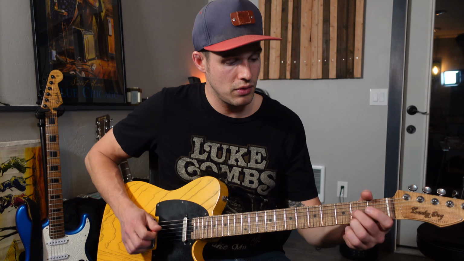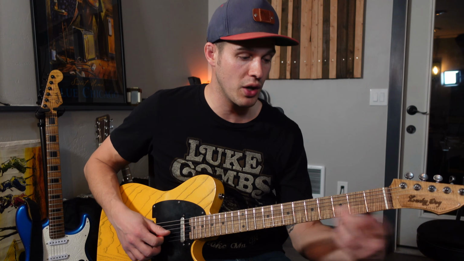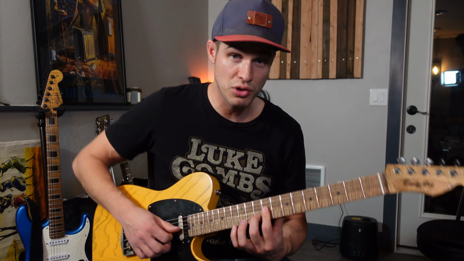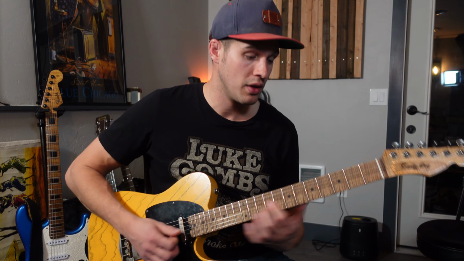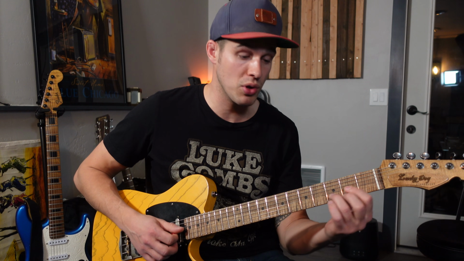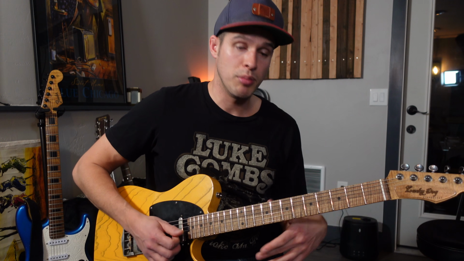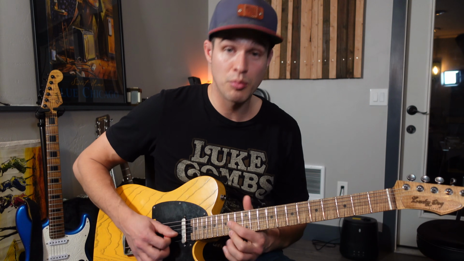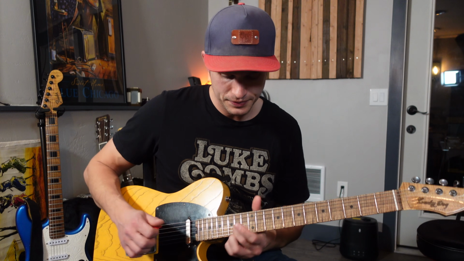So we can't really do it down here because we run out of space, right? But if we find just our, this was the triad shape we used for A, so now we're just going to use our regular cowboy chord D triad shape. But since we run out of room, we have to bring it up here to the 14th fret.